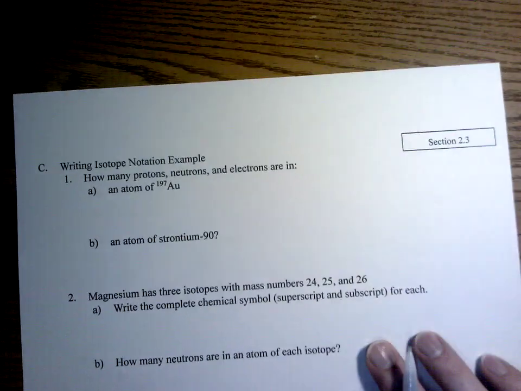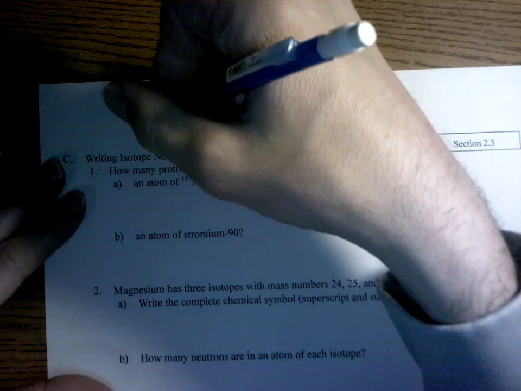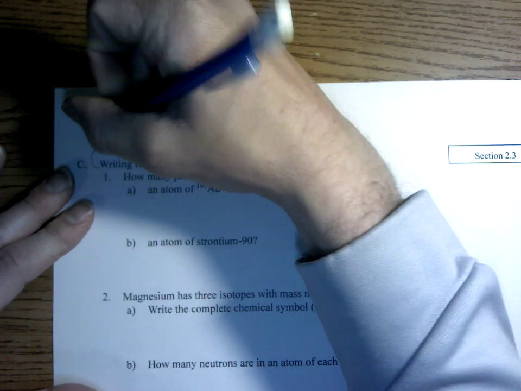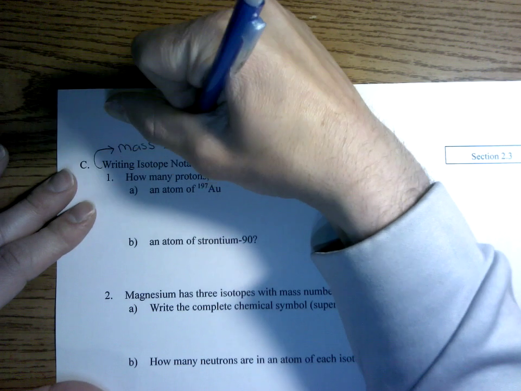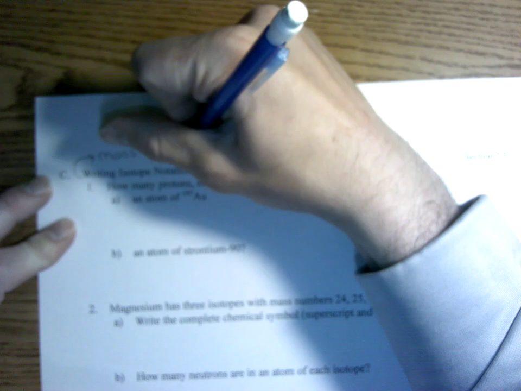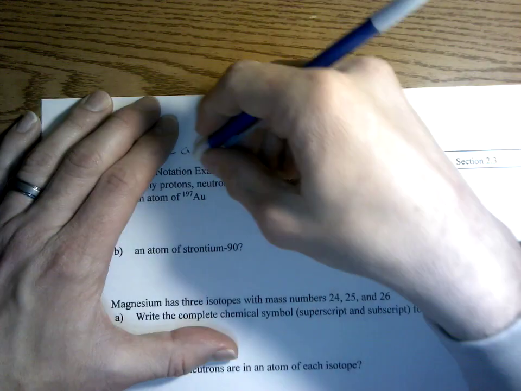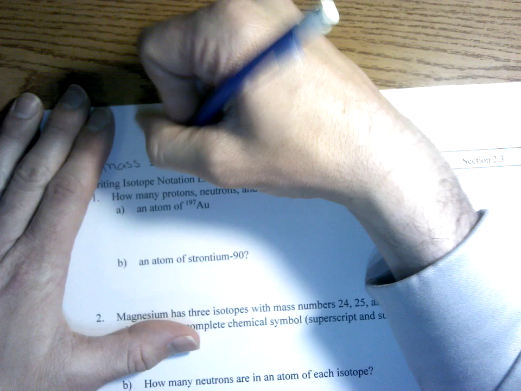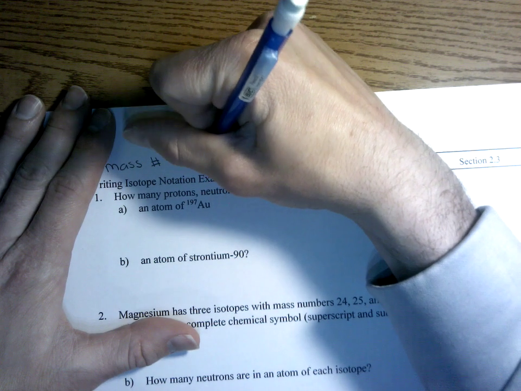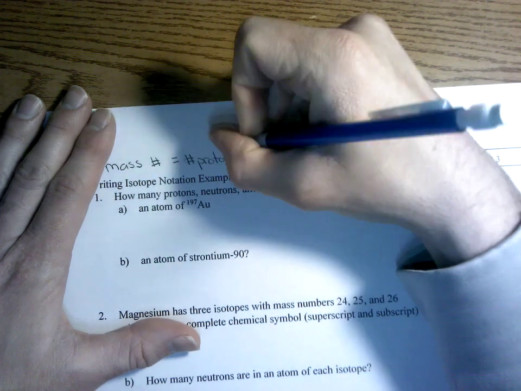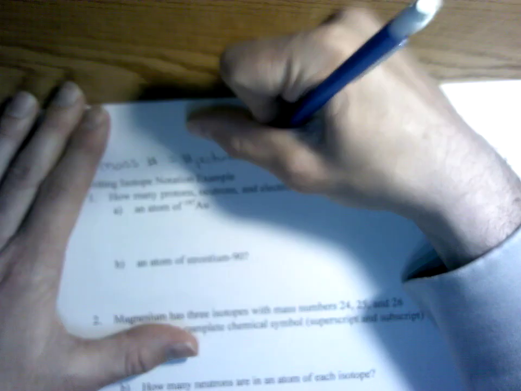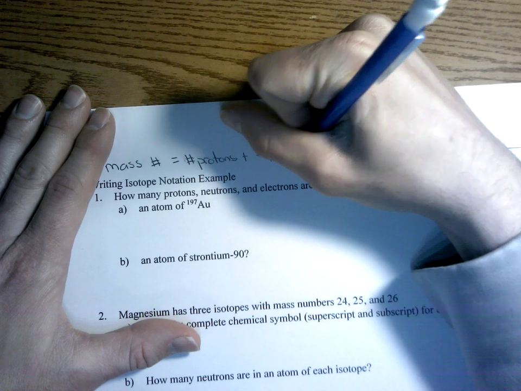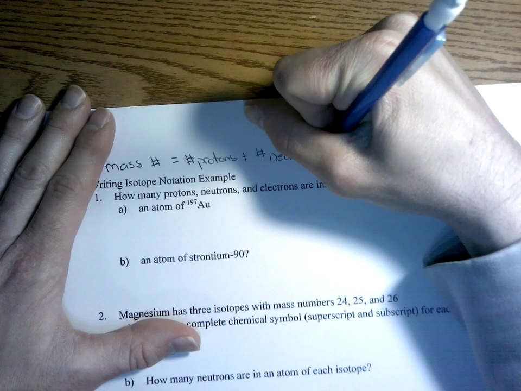On to our calculations here. Isotope notation. What we need to do is know that the mass number is equal to the atomic number, or let's simplify this, number of protons plus the number of neutrons, okay? So, what we do here is this.